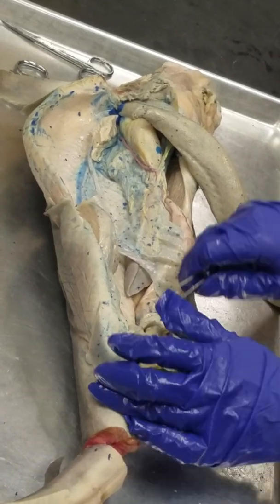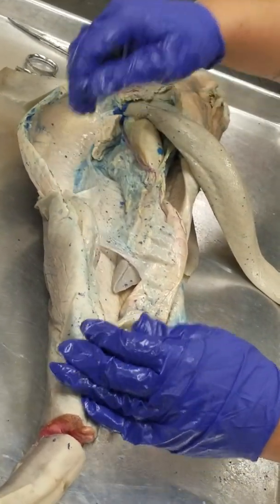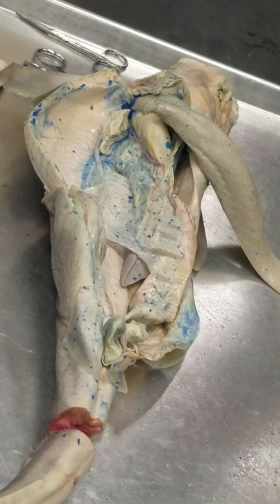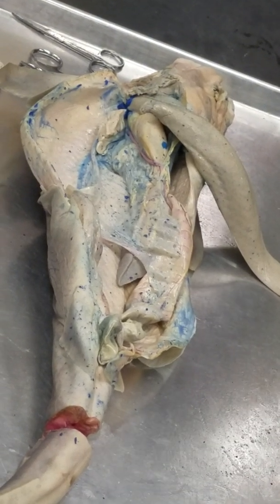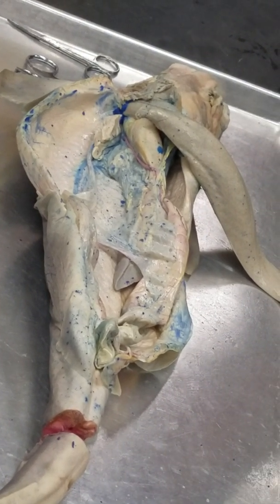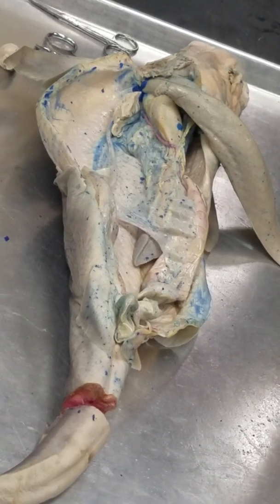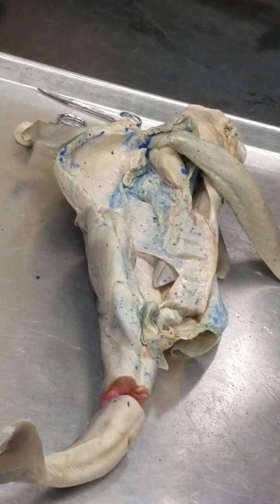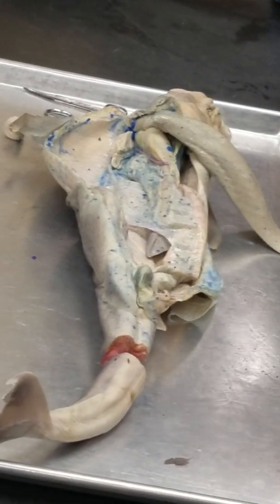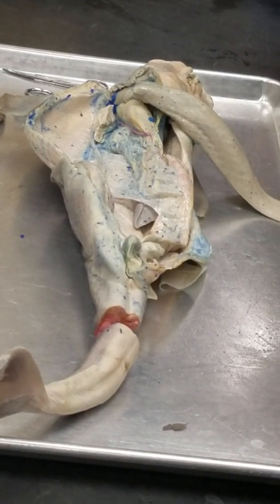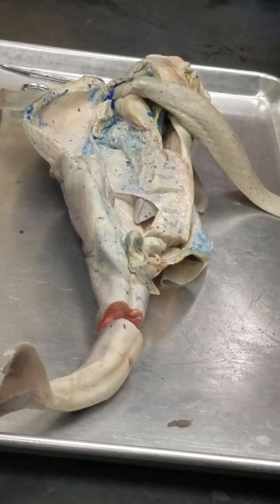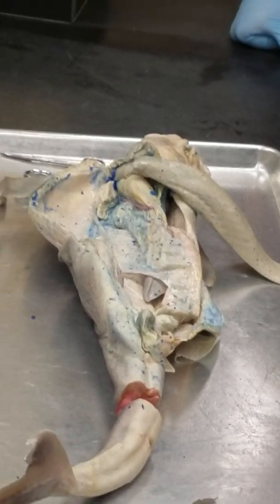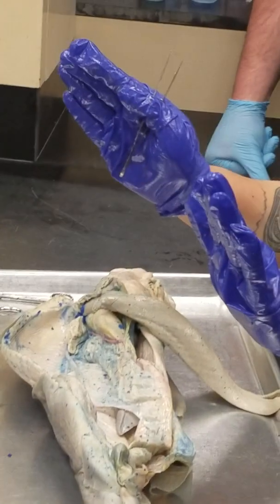I only see one side, but the uterus is a Y-shaped thing. It has two horns, two chambers, a right and left horn, so it's called a bicornate uterus. Cornu means horn. The two uterine horns come together in the middle and make the body of the uterus, and then everything exits out the cloaca.